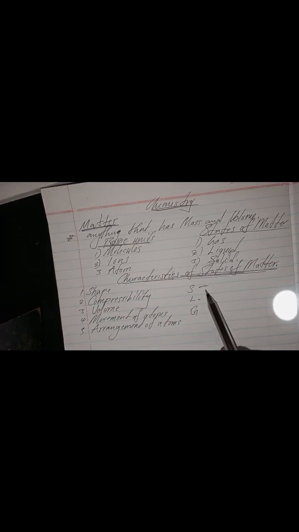Then volume, a solid has a fixed volume. A liquid also has a fixed volume. A gas has no fixed volume. Then on the movement of atoms, in a solid, they vibrate in their fixed positions. No wonder they are able to conduct electricity, because they vibrate in their fixed positions.